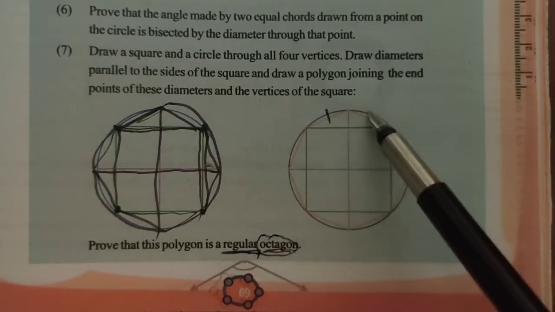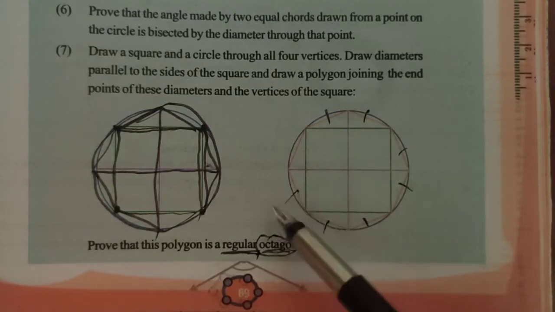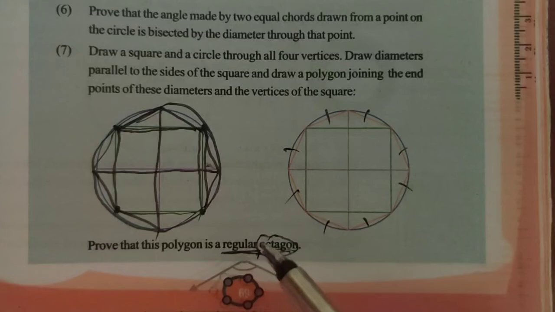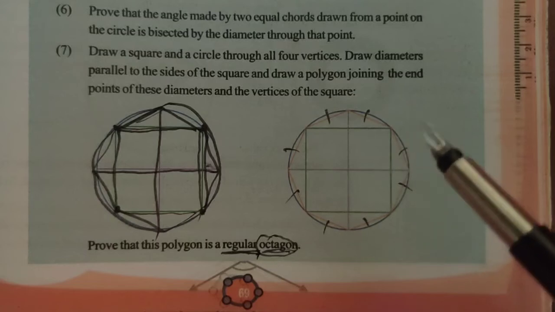We want to prove each side is equal. All 8 sides are equal. Then only we can say the sides are equal. And additionally, we want to prove the angles are equal. If both conditions are satisfied, sides equal and angles equal, we can say it is regular. Then only we can say it is a regular octagon.